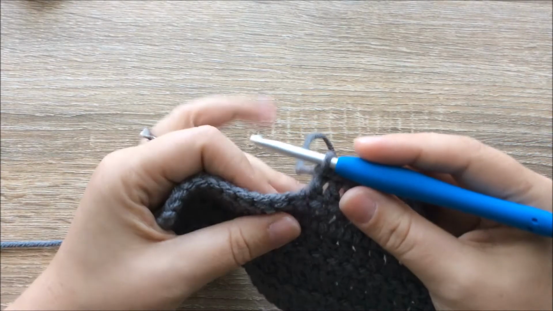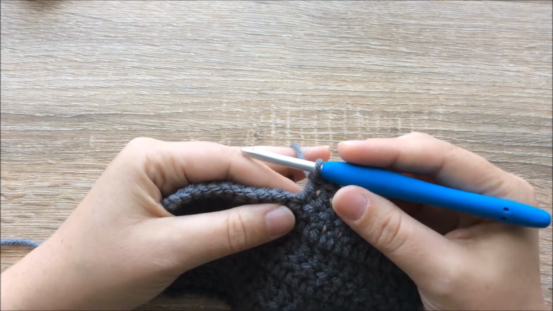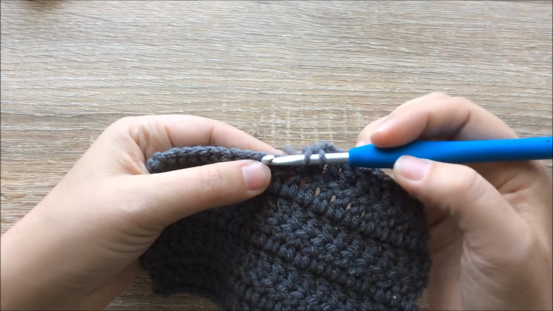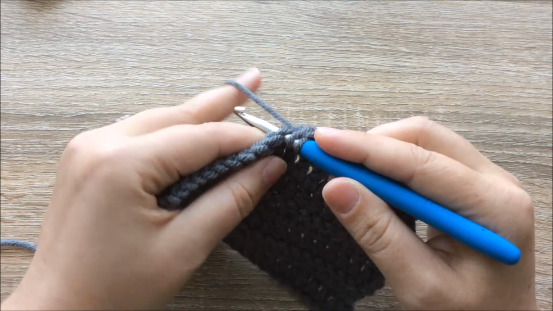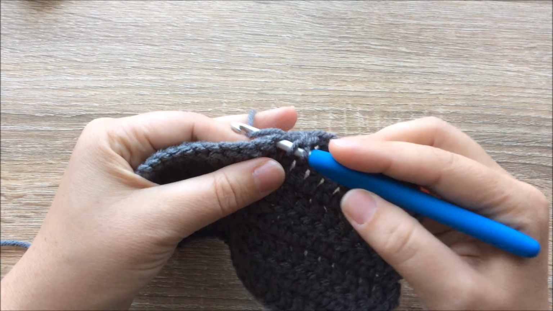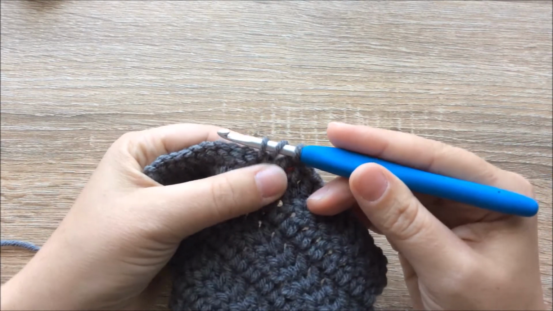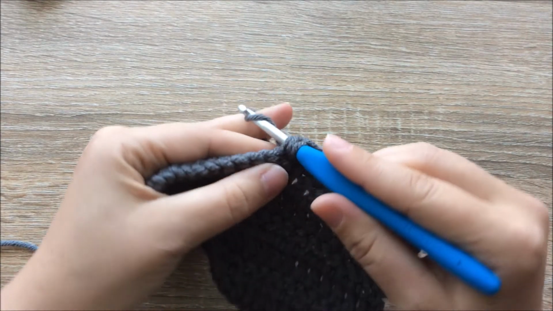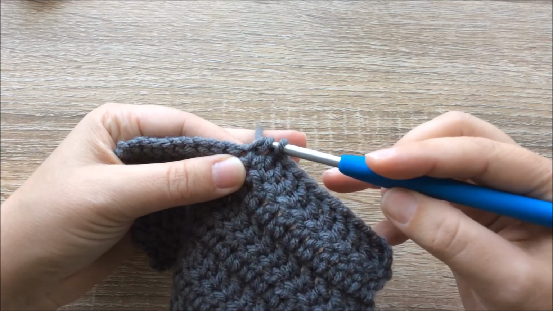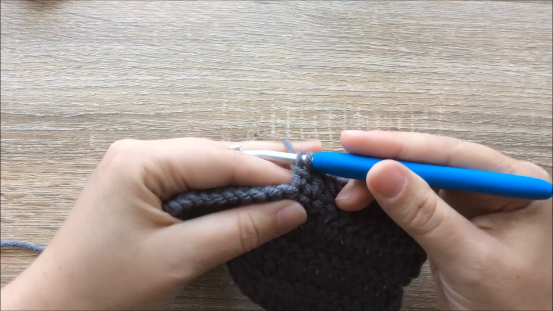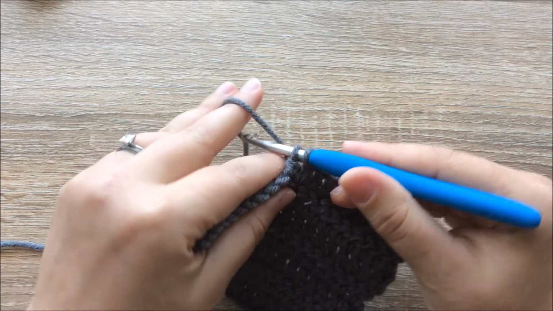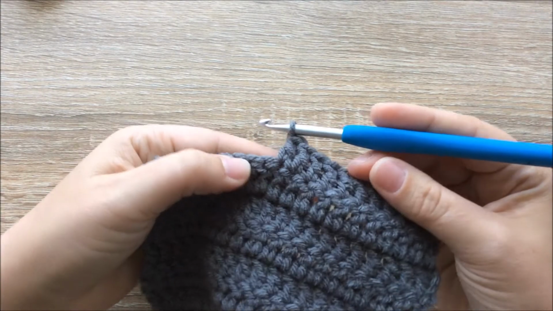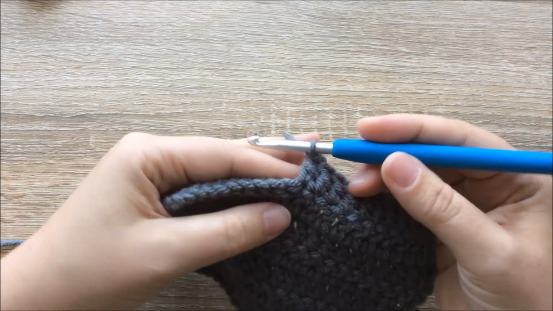Looking at a double crochet US term or treble crochet UK term, we wrap the yarn over our hook first and we put that through our work. The yarn goes over the hook again and we bring that through. We have 3 loops on our hook. The yarn goes over the hook and we bring that through 2 loops. Still have 2 loops on our hook, so we put the yarn over again and we bring that through the next 2 loops. Show you that again.